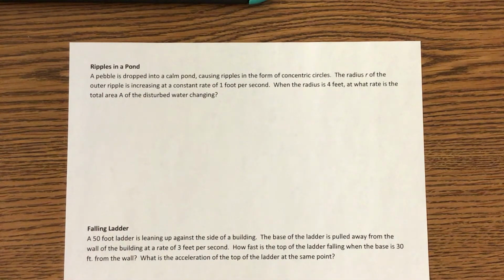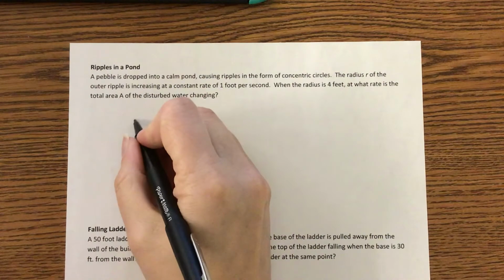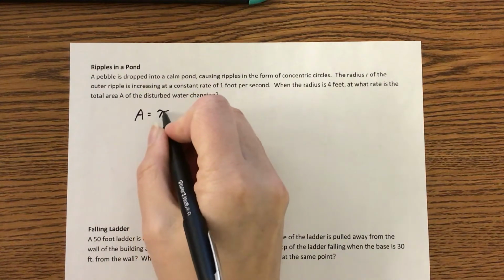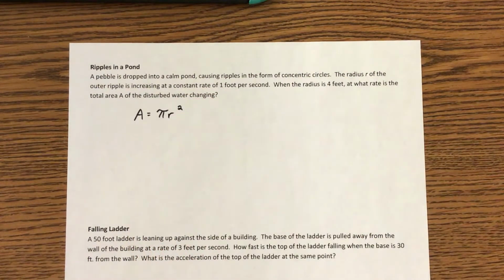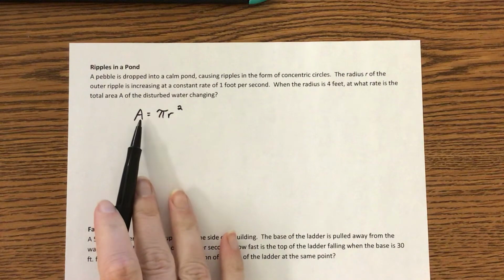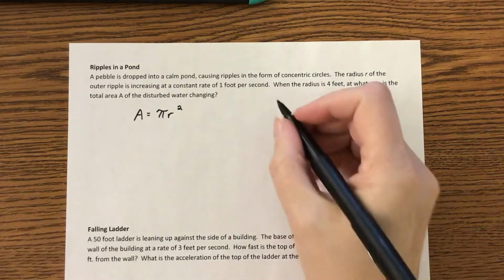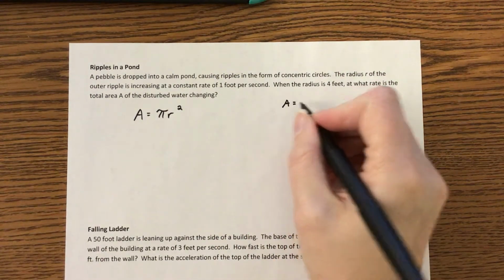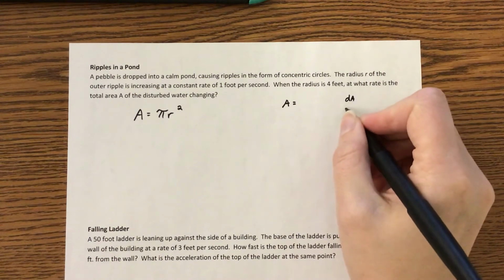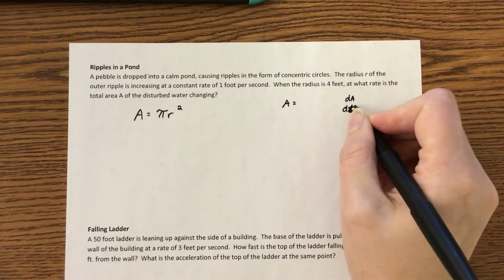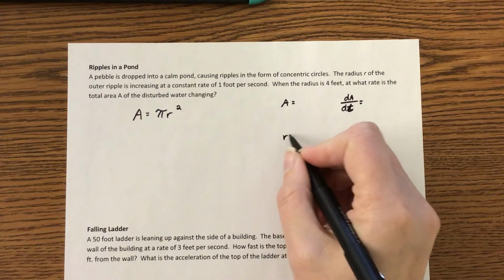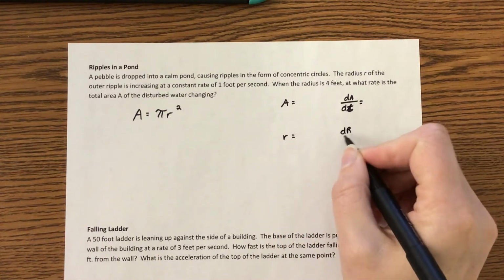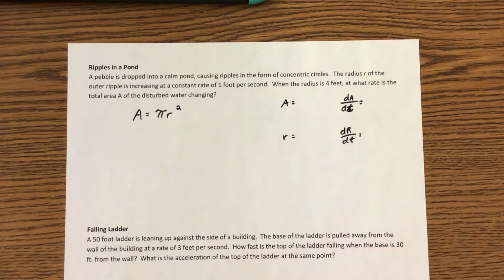So we need the area. The shape is a circle. So our formula is A equals pi r squared. Our two variables are A and r. So A equals something, dA/dt equals something, r equals something, and dr/dt equals something.